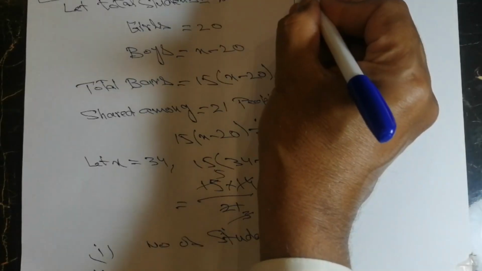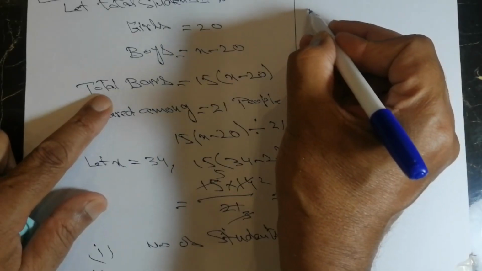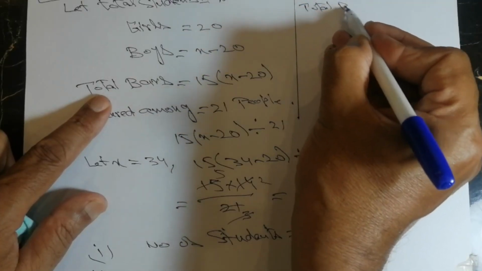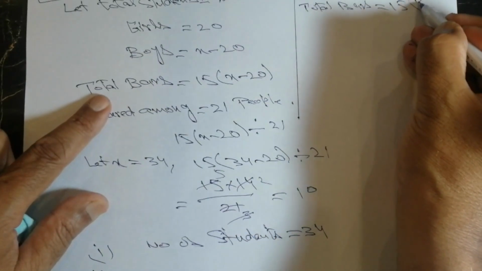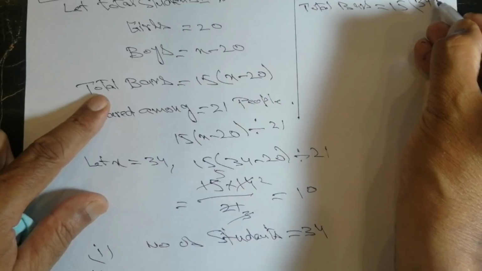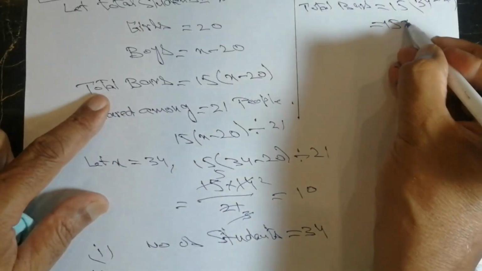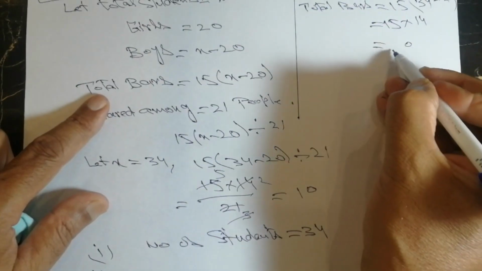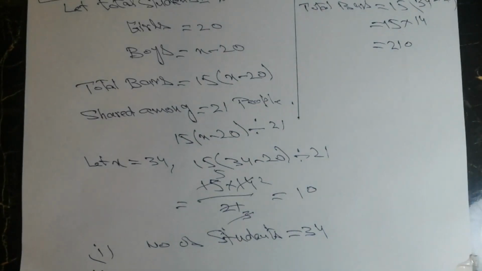So part 2 is how many bars. So what is the total number of bars? Total number of bars is equal to 15x, we put 34 minus 20, that is equal to 15 into 14. So total bars 210, and it was shared equally among the girls and the form teacher.